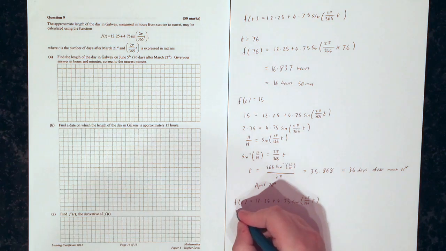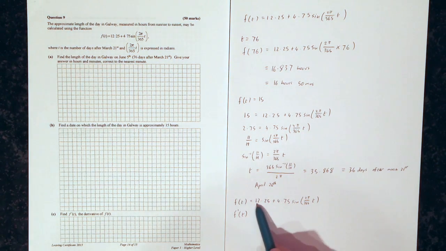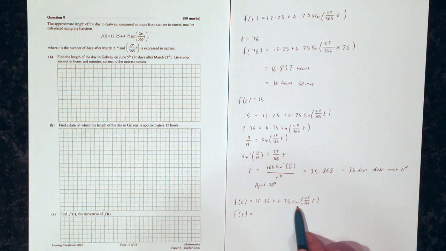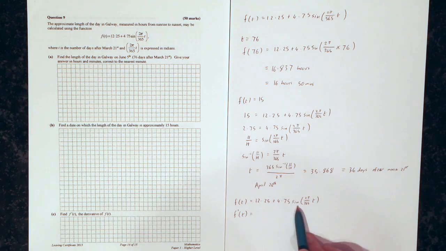Now to take the derivative, first thing we need to know is that all constant terms, that is any term without a t in it, goes straight to 0. So this 12.25, that's going to be 0. That's not going to affect our answer. Next we have this term here, 4.75 sine of 2 pi over 365 times t. To differentiate this, we're going to have to use the chain rule, because we're going to differentiate sine and then multiply by the derivative of what's in these brackets here.